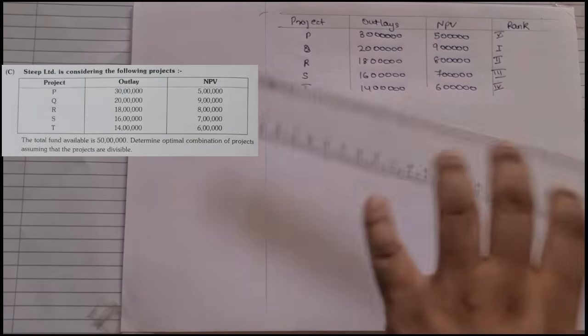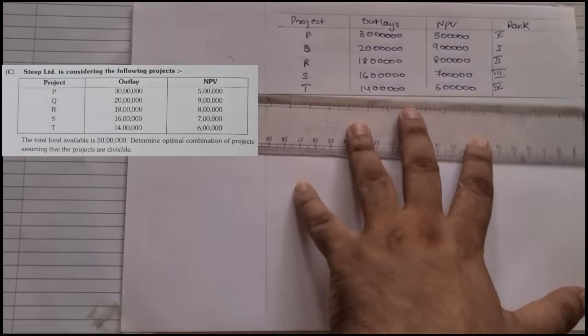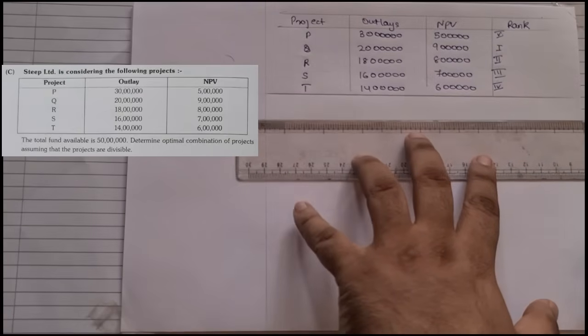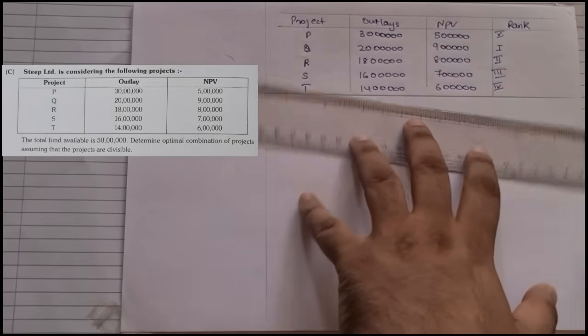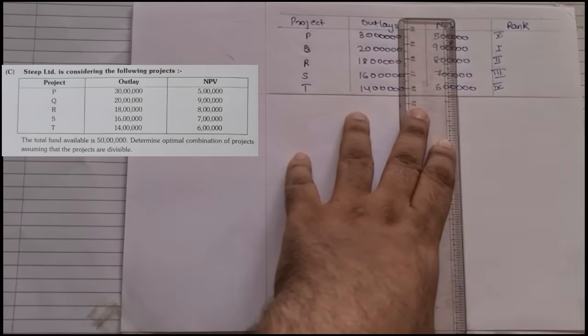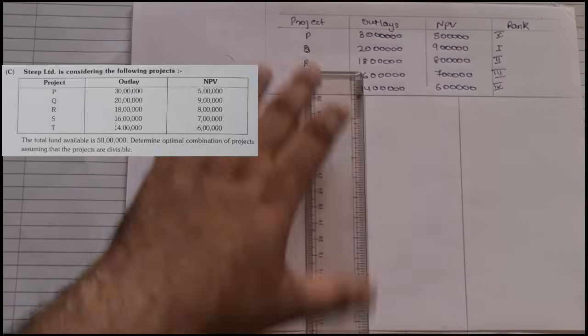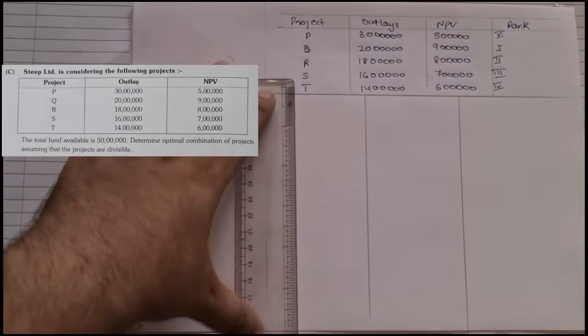Now I'll just close down this table, and from here we are going to make option-wise columns. Our columns will be very simple. We'll have NPV, the outflow or outlay, and the projects.